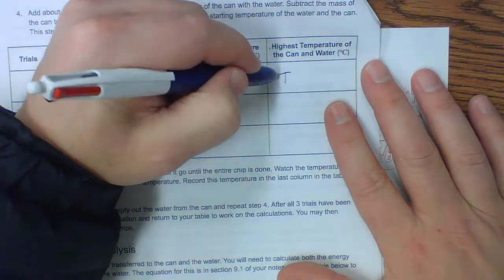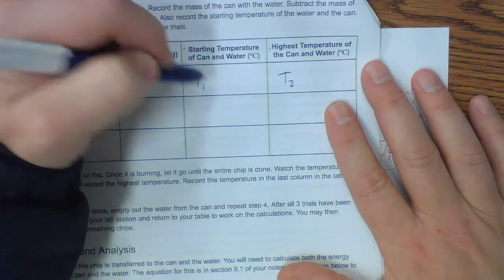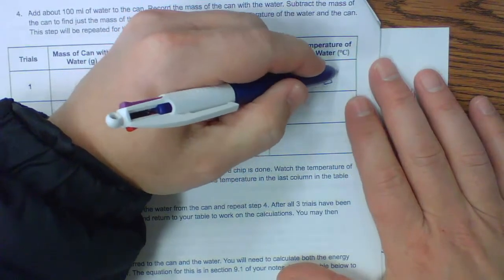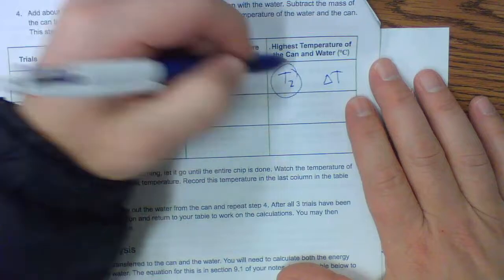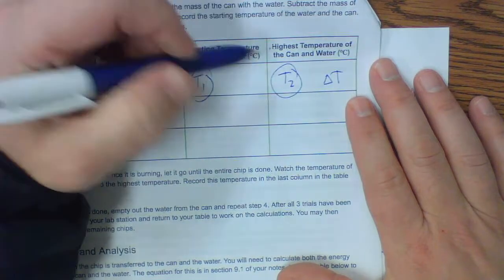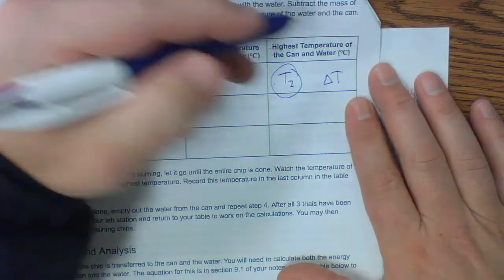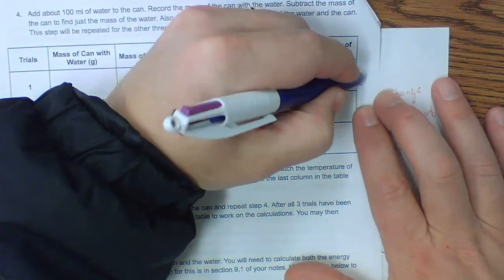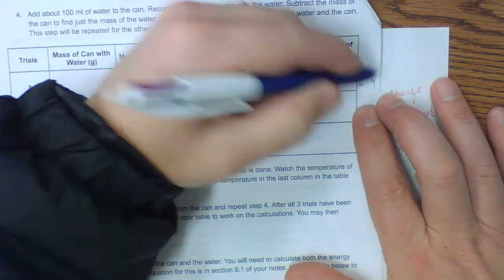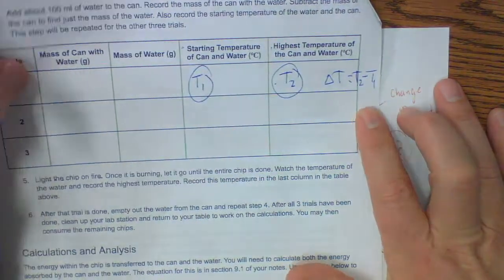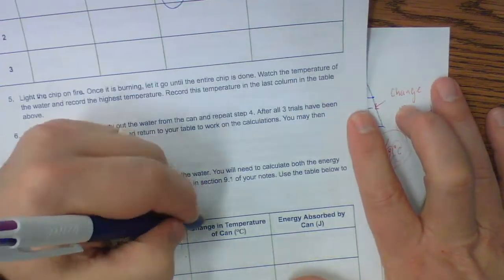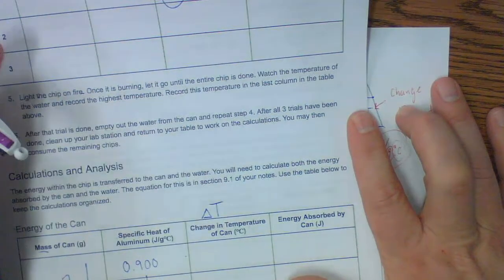So this is our T2, this is our T1, and the change in T is just this one minus this one. So take our big number, our T2, minus our T1. Okay? And that'll give us our change in temperature. So remember, this is just the change in temperature.